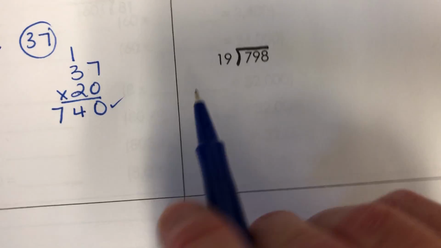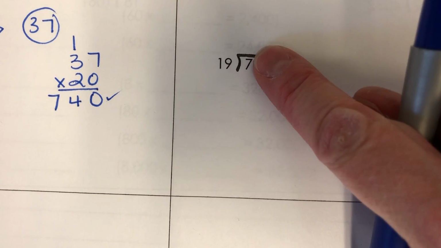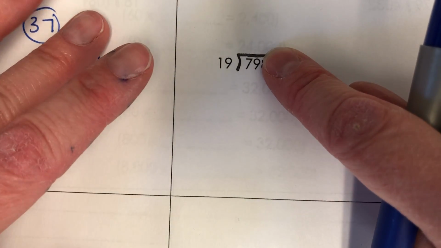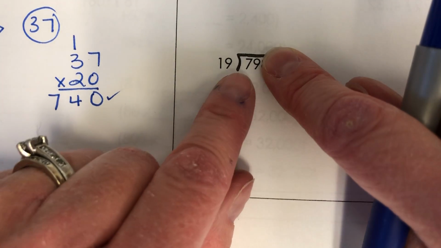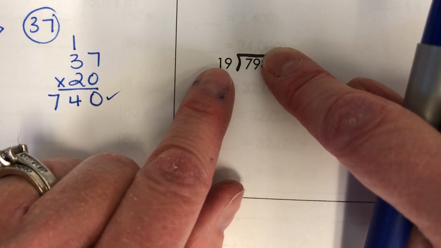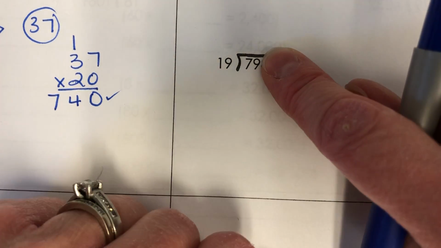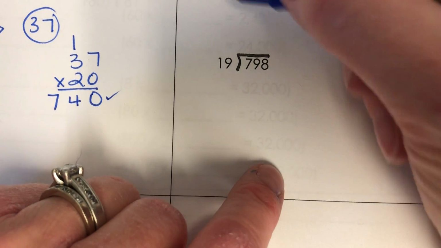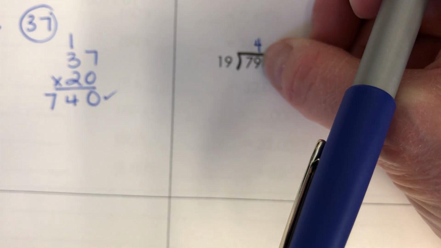So 19 is super close to 20, so I would just ask myself, well, how many times would 20 go into, not 7, but 79? So 20, 40, 60, 80, 4 times would be 80, right? You might be thinking, well, this is 79, it's not 80, but 19 isn't 20, it's less than 20, right? So my guess is we can probably fit 4 19s into 79, because 19 is 1 less than 20. So I'm going to write a 4 above the 79, because we're saying that that should go in about 4 times.